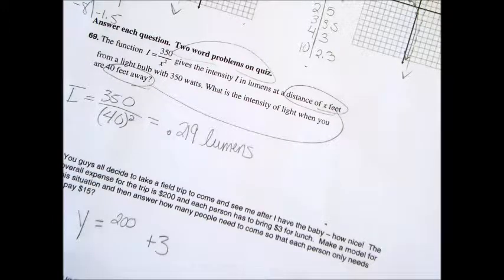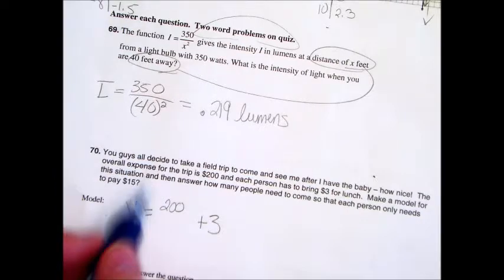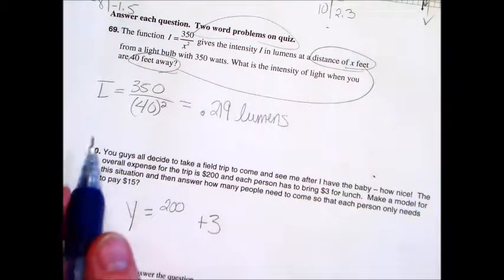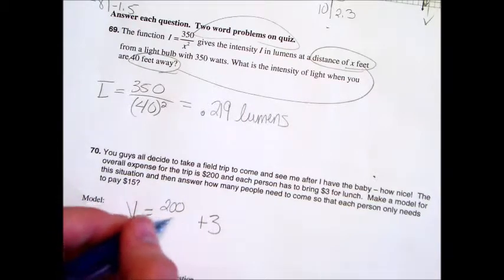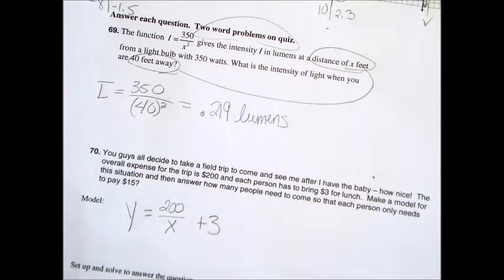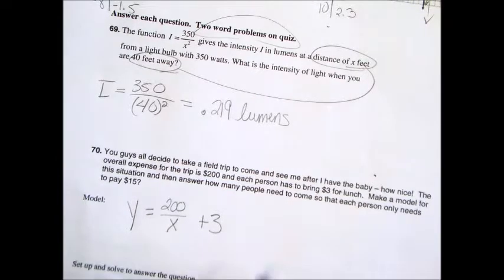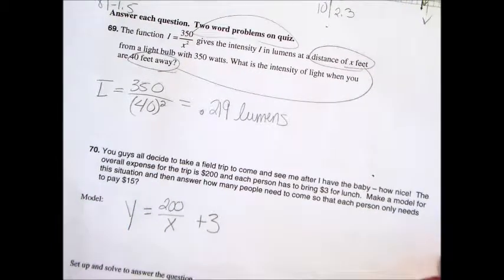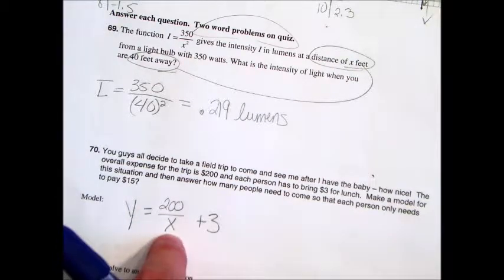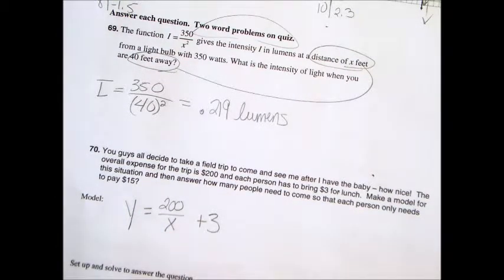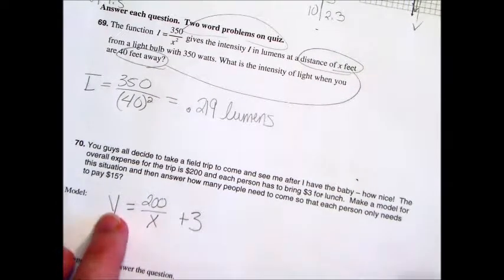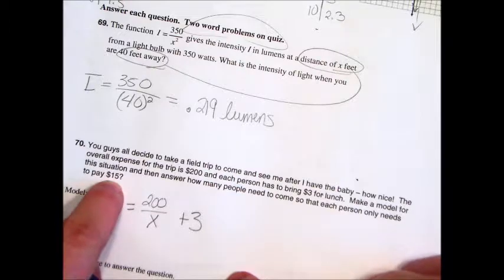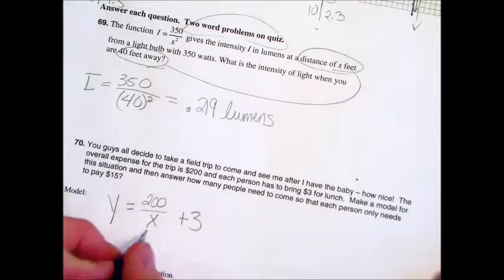If you're going by yourself, the trip would be $200 plus $3. But because you guys are splitting this $200, you just have to take it and divide by how many of you guys are coming. Now, here's the model. Now, we need to figure out how many people we're bringing. So that is going to be $15. So X is the number of people.